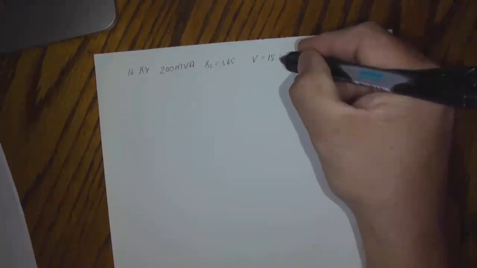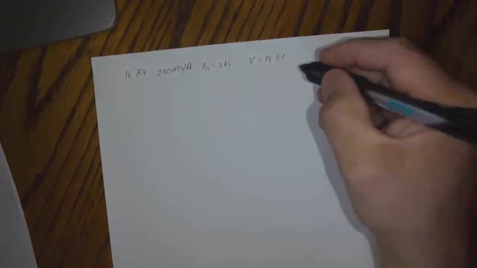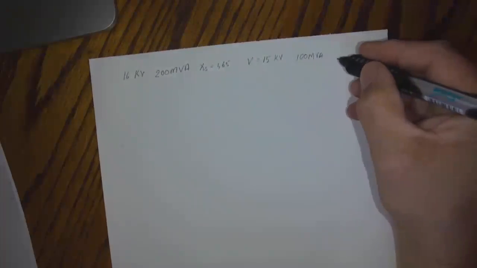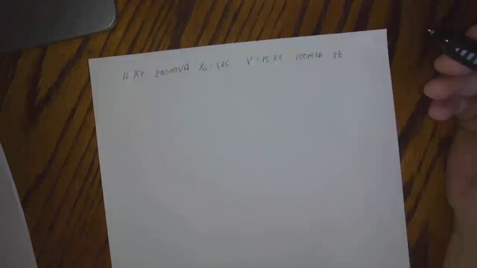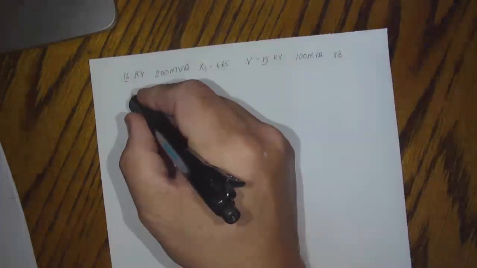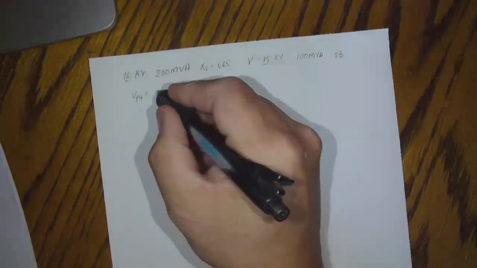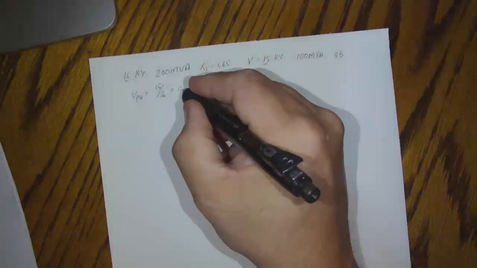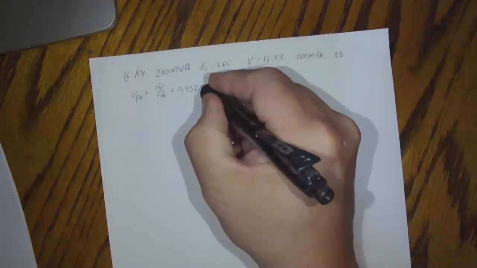So right then, the voltage at the bus is 15 kilovolt, and it delivers 100 MVA at a power factor of 0.8 lagging. Now, first of all, this is a 16 kilovolt machine, but it's only delivering 15 kilovolt. So the per unit voltage will be 15 divided by 16, which is 0.9375 per unit.